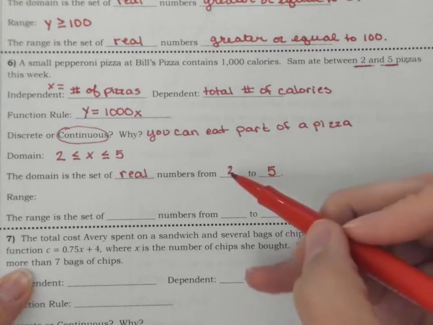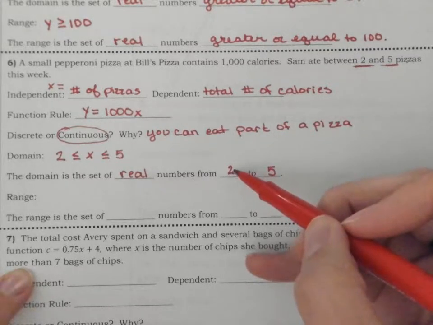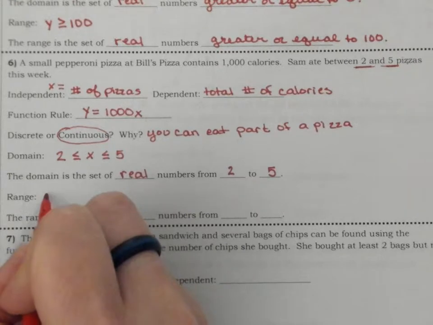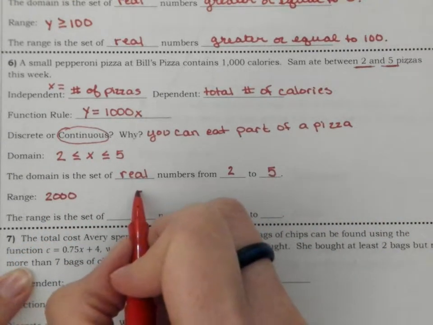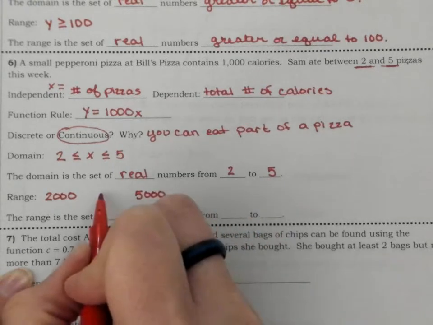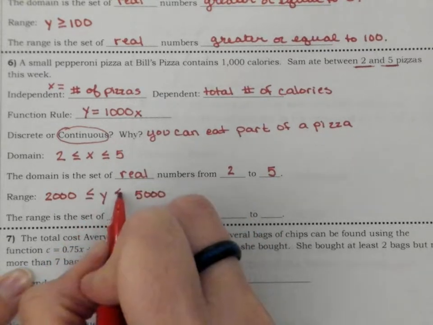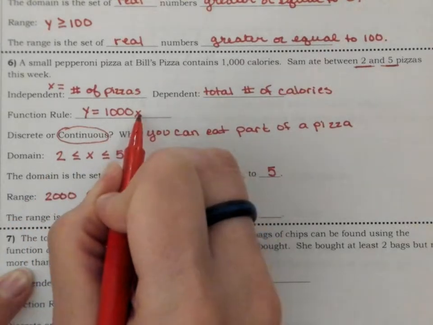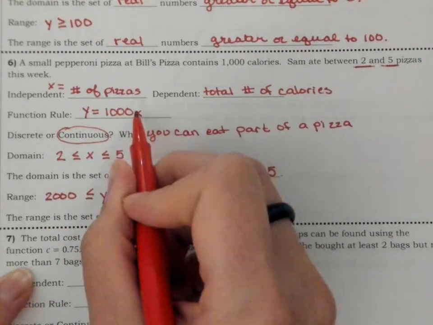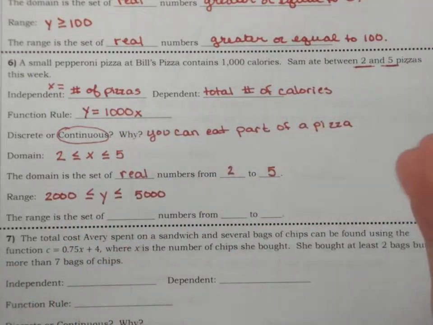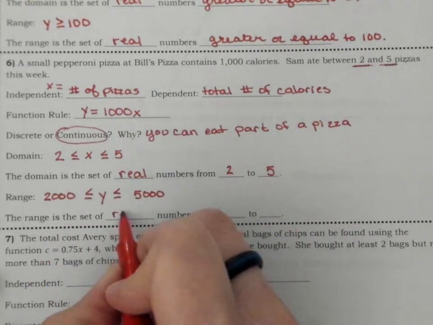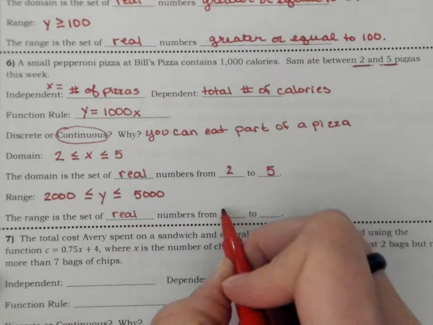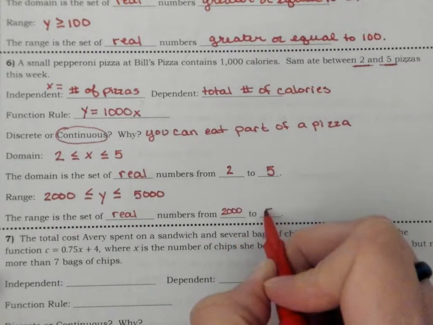And now I got to think about, well, if Sam eats 2 pizzas, that would be 2,000 calories. And if he eats 5 pizzas, that would be 5,000 calories. And range is y, and we just have to match it up. So I'm plugging 2 in for x, then I'm plugging 5 in for x. Those are my constraints. I'm between 2 and 5. And so the range is a set of real numbers from 2,000 to 5,000.